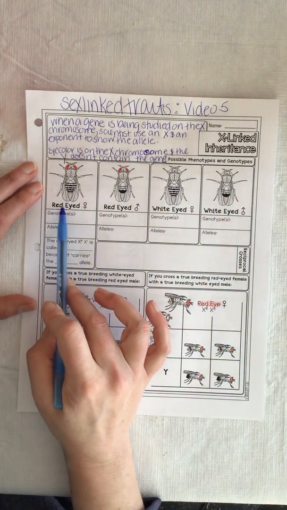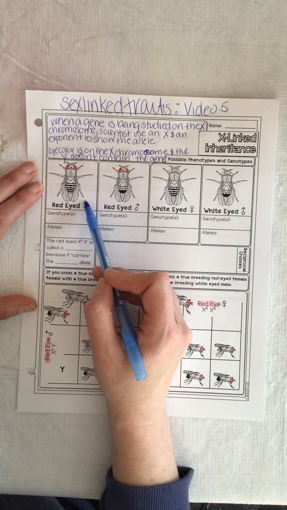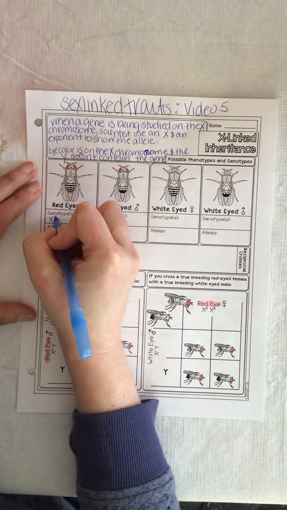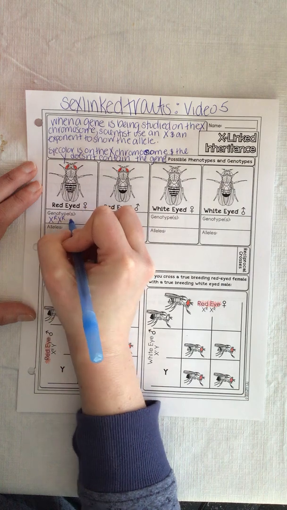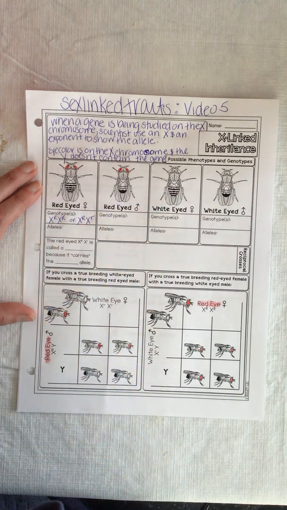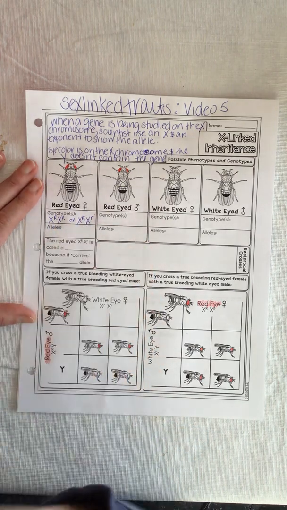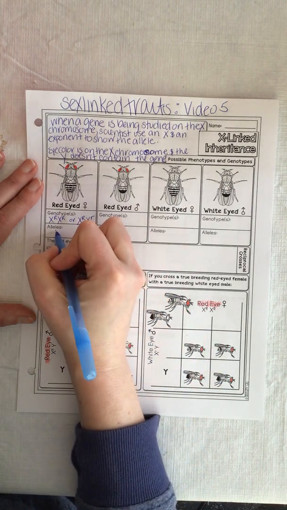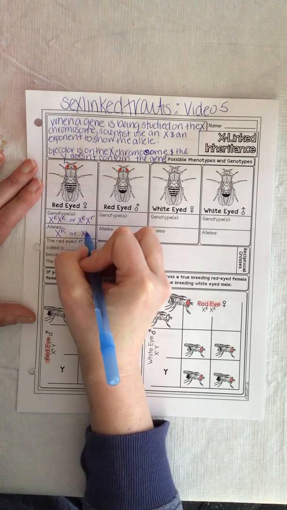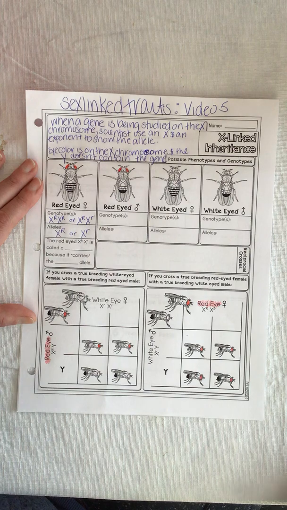So we have a red-eyed female. This is the symbol for a biological female. So the genotype would be X capital R, X capital R, or X capital R, X lowercase r. The alleles that could be given when meiosis occurs would be X capital R or X lowercase r into the gametes that would be becoming eggs.